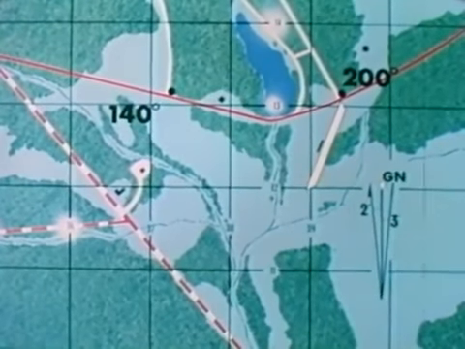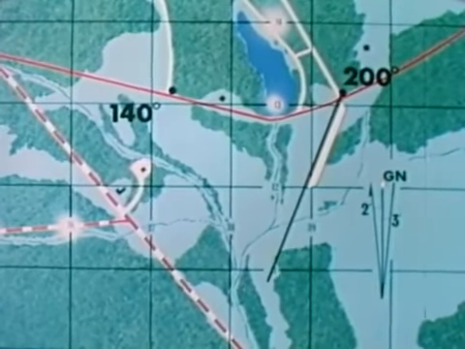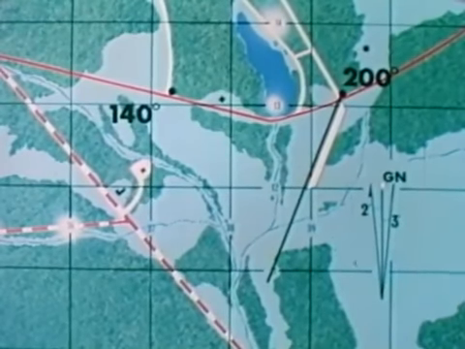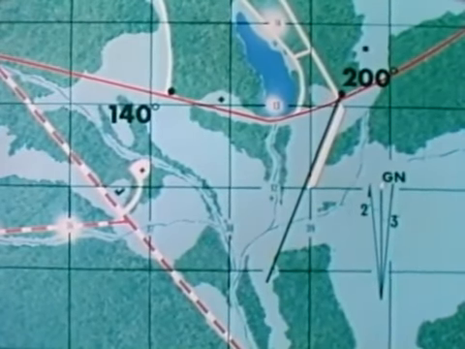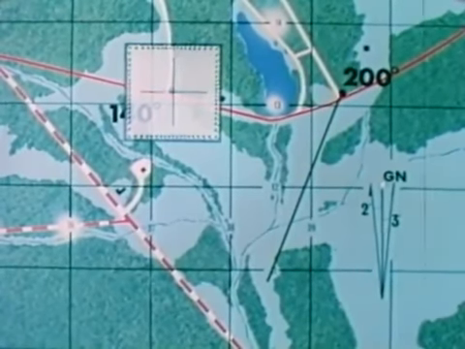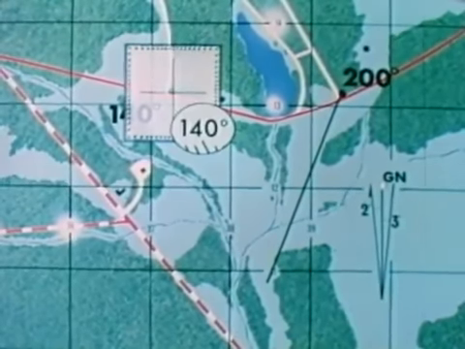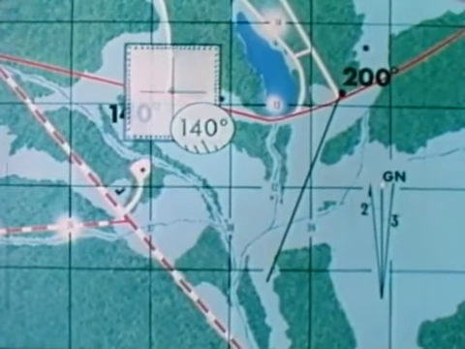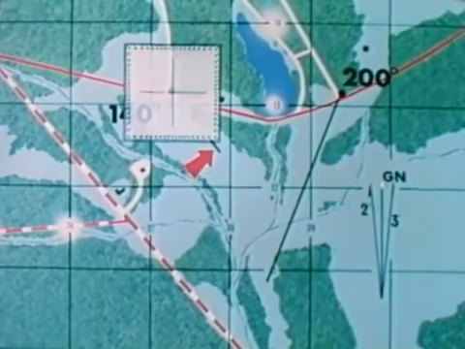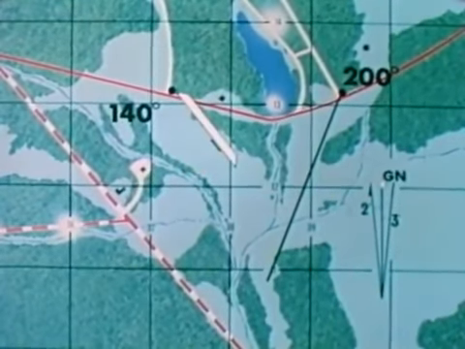Now with a straight edge, we draw a line from the observation point directly over the 200-degree mark toward the unknown position. We then read the grid azimuth obtained at the other point, 140 degrees, located on the protractor, and mark it on the map. Again, using a straight edge, we draw a line from the observation position directly over 140 degrees toward the unknown location.